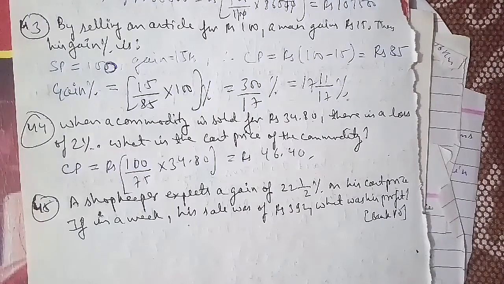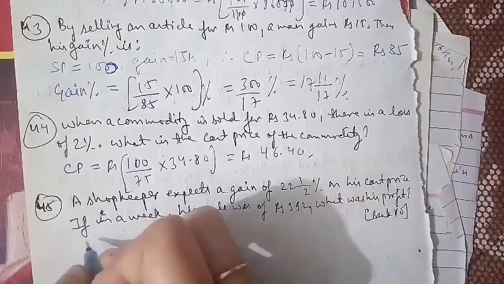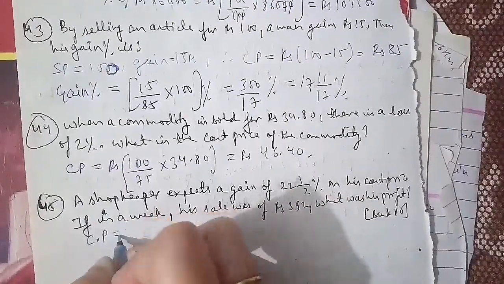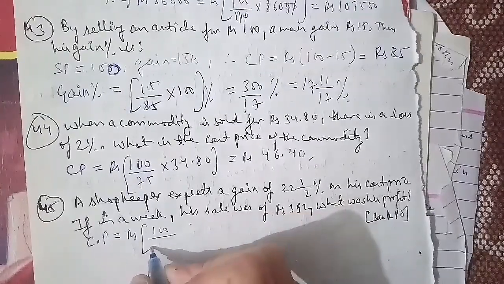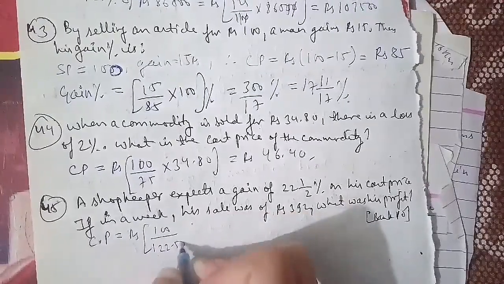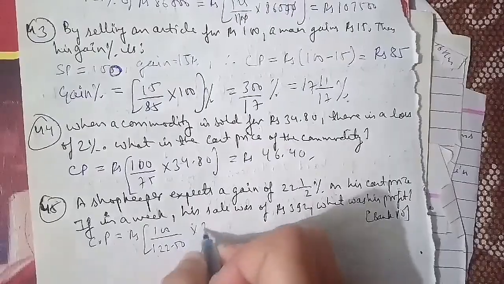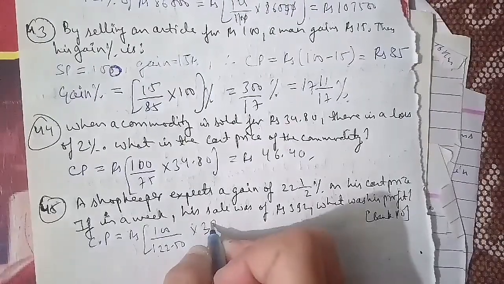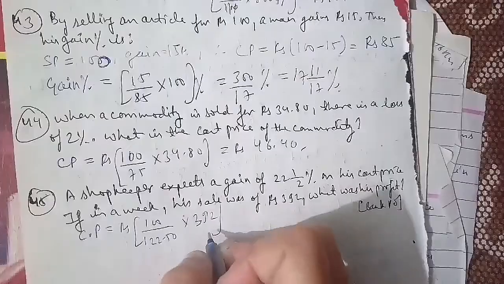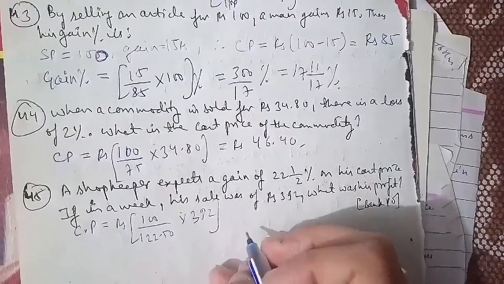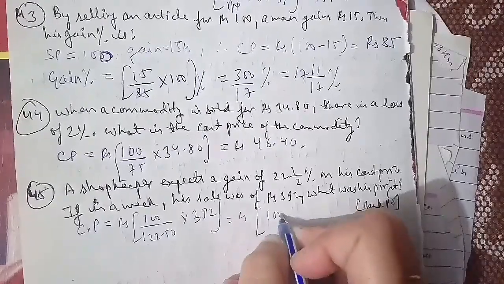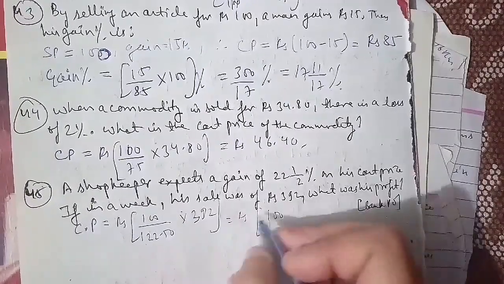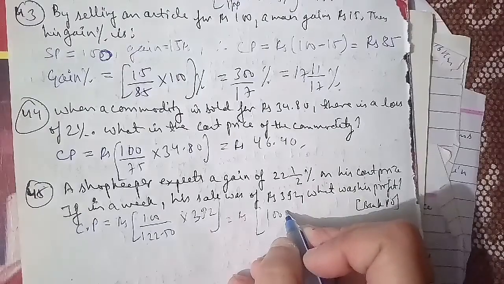CP is equal to rupees 100 upon 122.50 into 392, which is equal to rupees 1000 upon 1225.